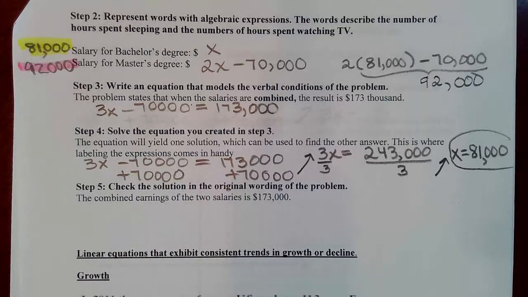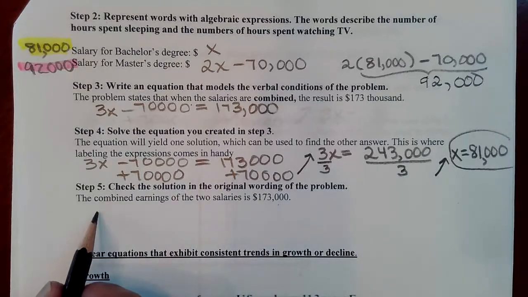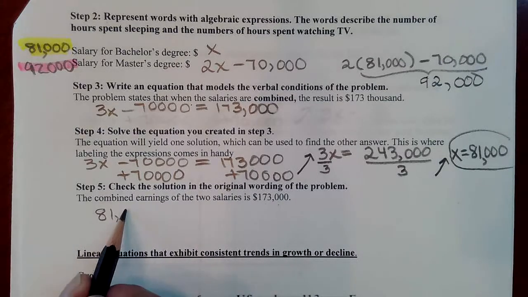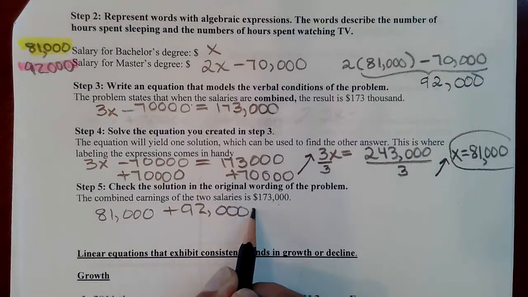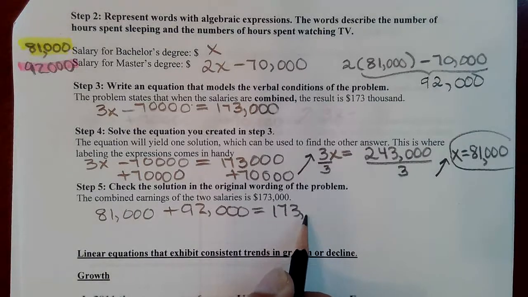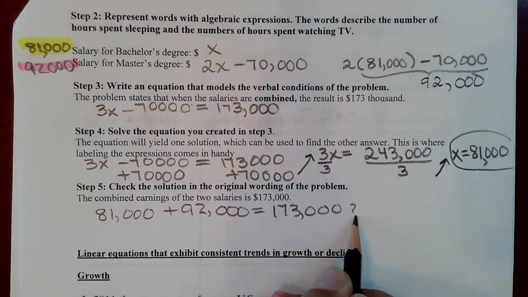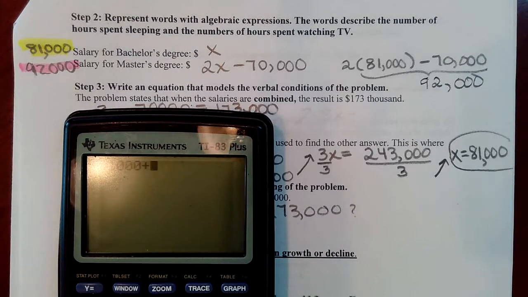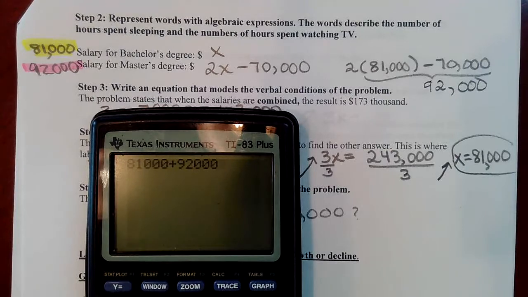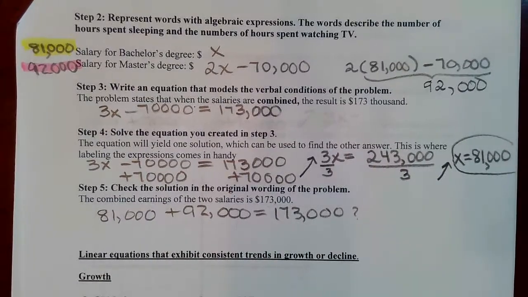So in the wording of the problem, they had said that the two salaries combined was $173,000, and I extracted that wording for you. So let's just make sure that our answers check out. 81,000 plus 92,000. And let's see if this is actually true that they combine to this amount. So go ahead and again, check your answers. This is one of the salaries. This was the other salary according to the way we set up the expressions. And yes, that does check out to add up to 173,000.